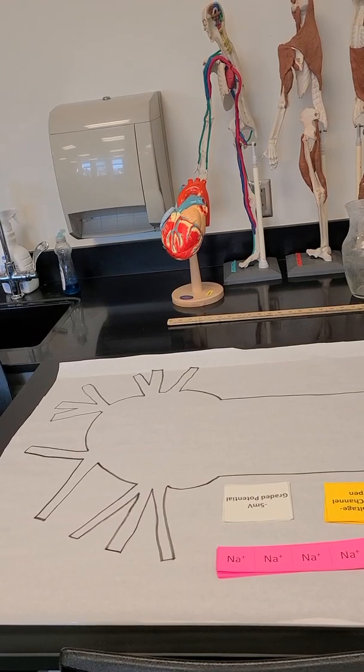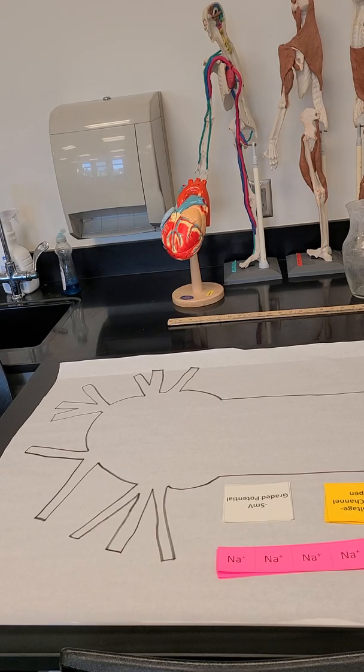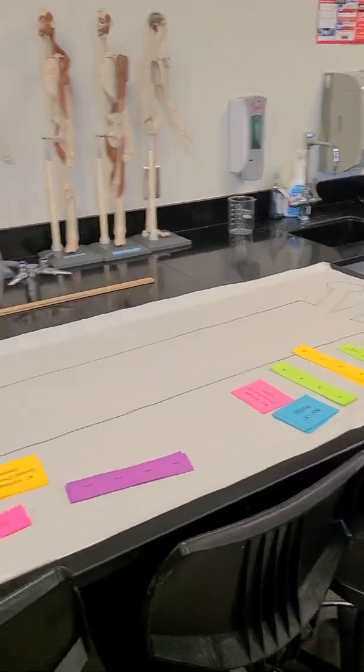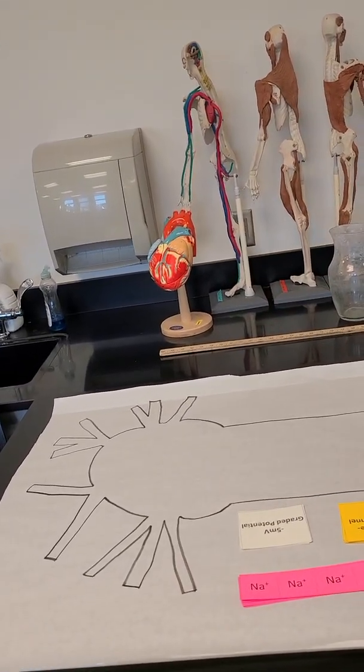Okay, this is going to be my modeling of a neuron and how it receives a stimulus and turns that into an action potential and then transmits it to the next cell. So I have before you this neuron on paper that you can't see all at one time. Oh, here, this will be handy.